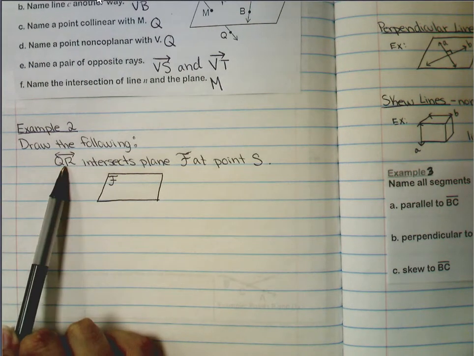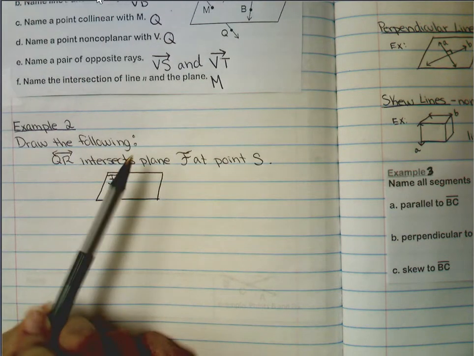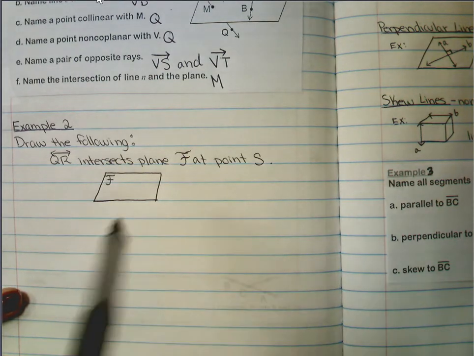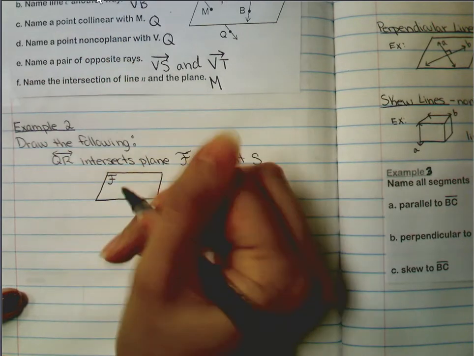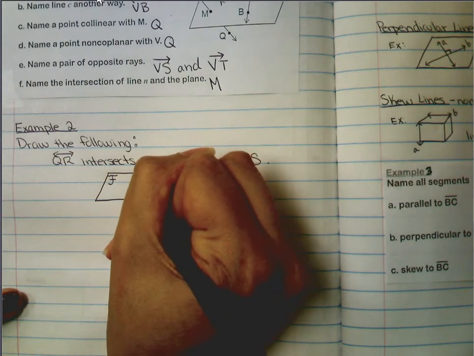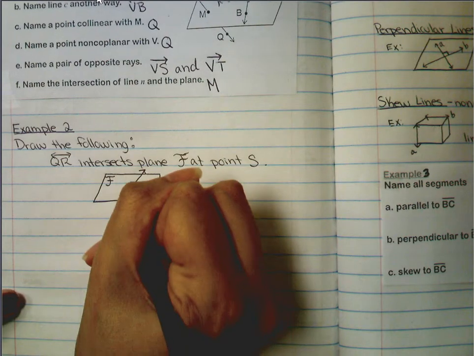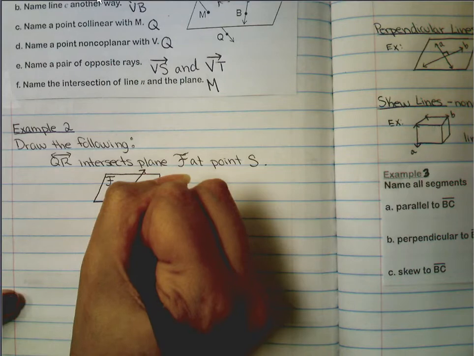Now I need line QR to intersect this plane at point S. When it says intersects, it means that the line is going to cut through the plane. It's going to go in through the top and come out through the bottom. So it doesn't matter how you draw it. I'm going to draw the line right here. It intersects the plane, so I'm just going to draw a dotted line to show that it's cutting through the plane, and it's going to come back outside over here.